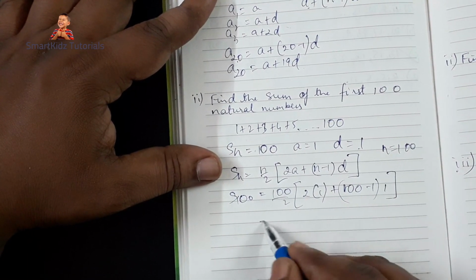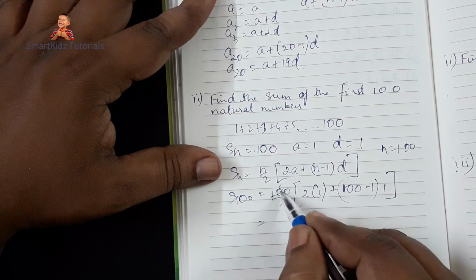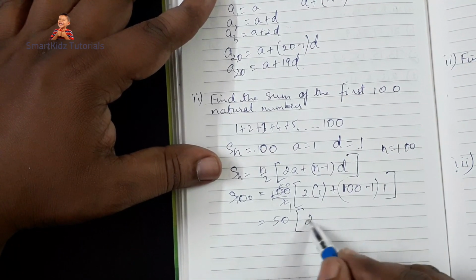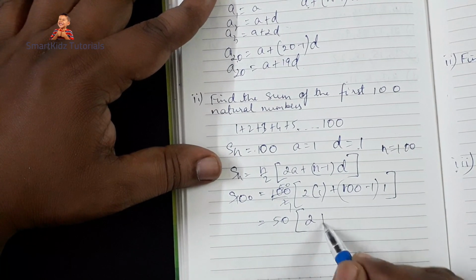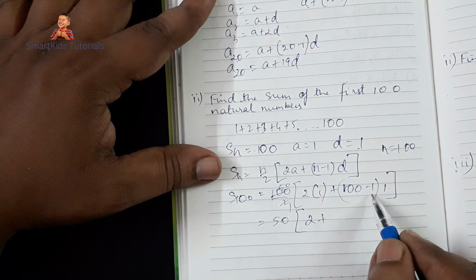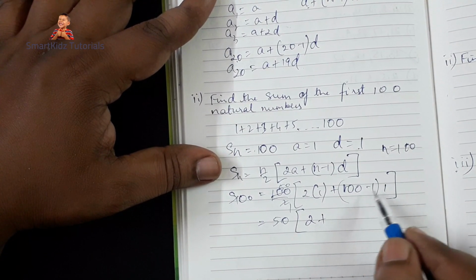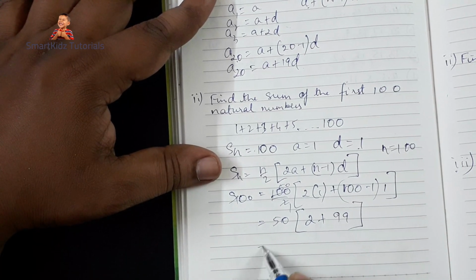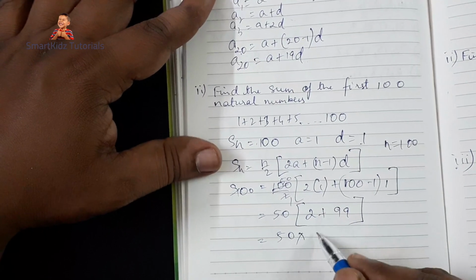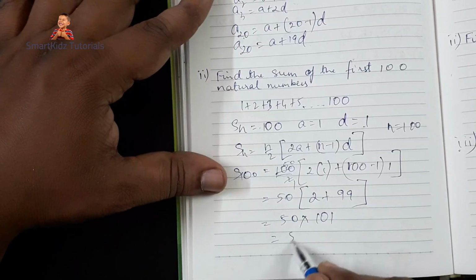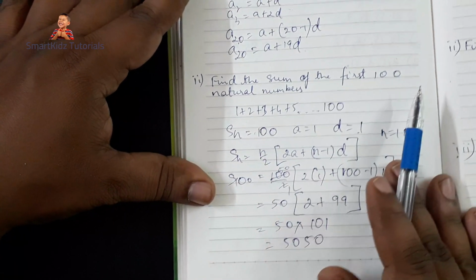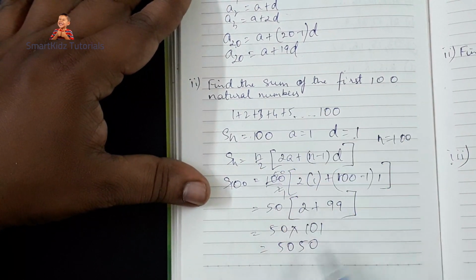Close the bracket. So 2 into 50 is 100, so you get 50 over here. In brackets, 2 into 1 is 2, plus 100 minus 1 is 99. 99 into 1 is 99. So 2 plus 99 is 101. 50 into 101 comes to 5050. That is the answer. So the sum of the first 100 natural numbers is 5050.